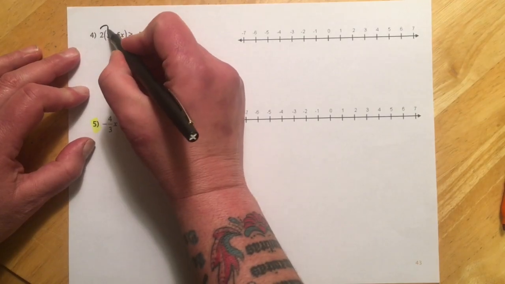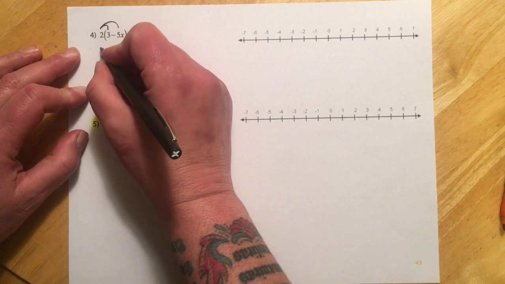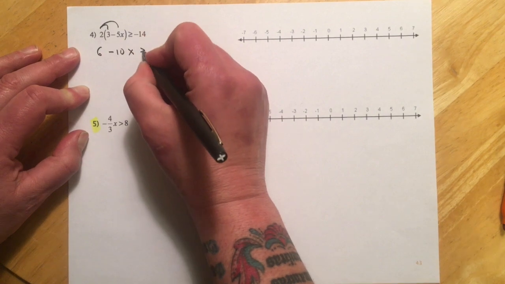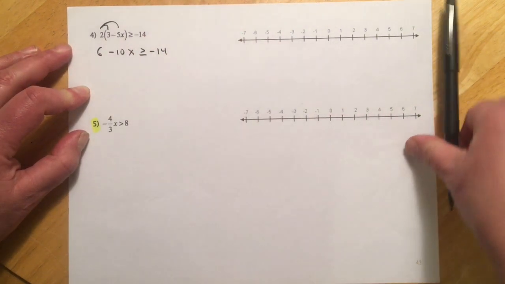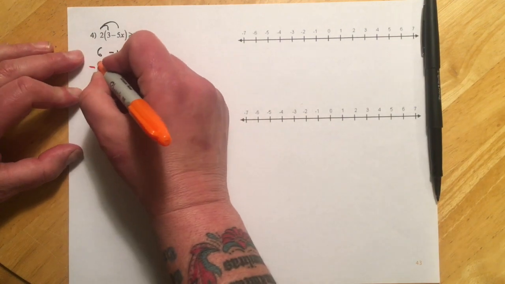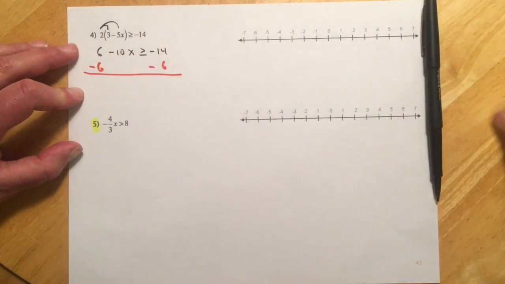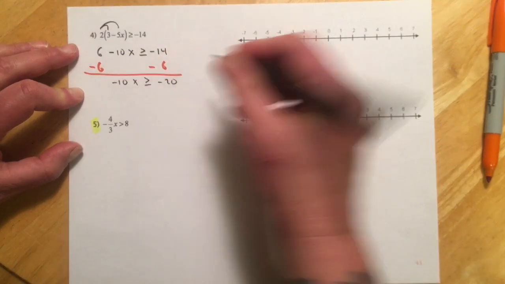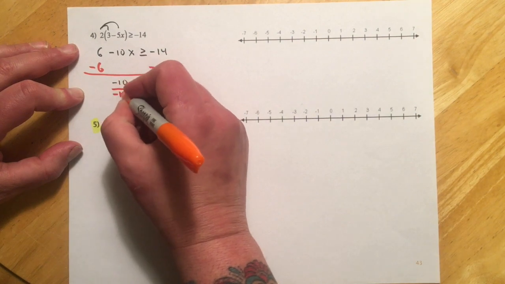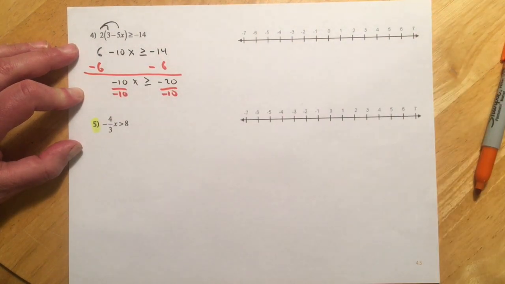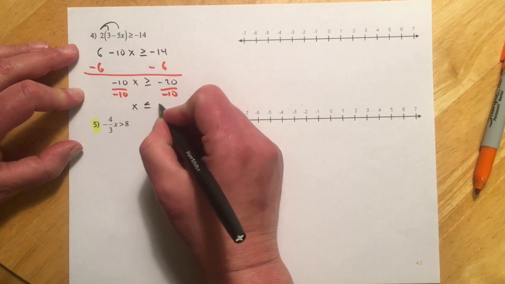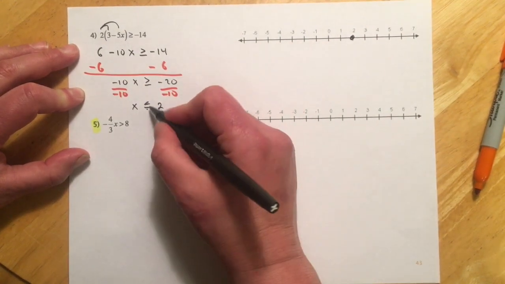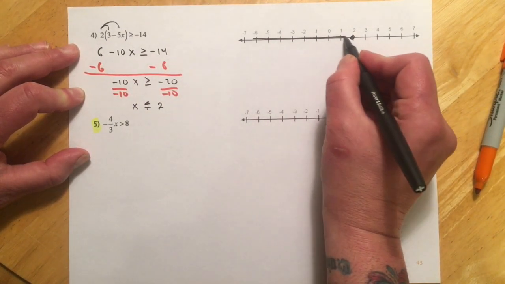So this one I have to do a little bit of distributing to get that going, so we'll go 2 times 3 is 6, 2 times 5 is going to be -10x, and then greater than or equal to -14, and I'll subtract my 6 over. So -10x greater than or equal to -20, and I'm dividing by a -10, so I flip my inequality, and x is less than or equal to 2. So that's going to be a solid dot on the 2 for the equals, and then less than is going to go right out that way.